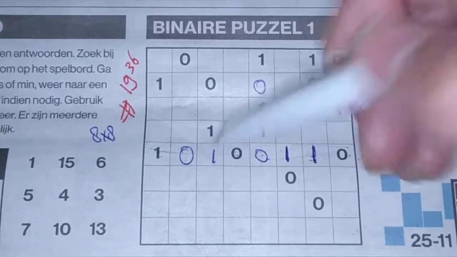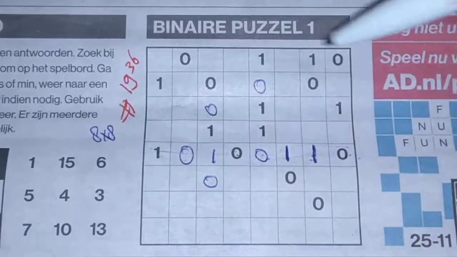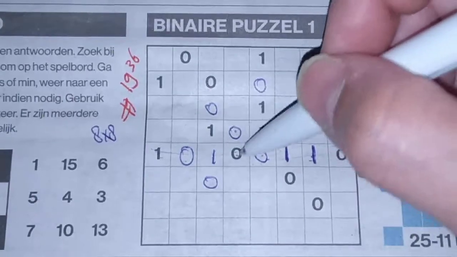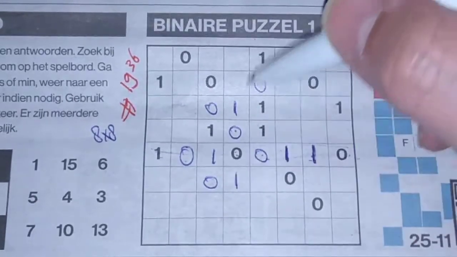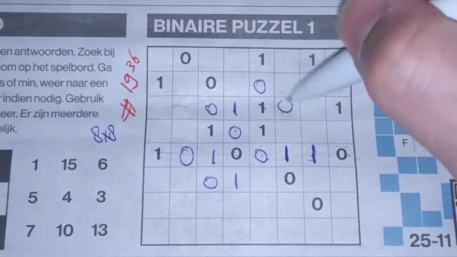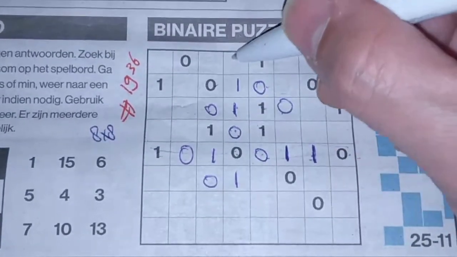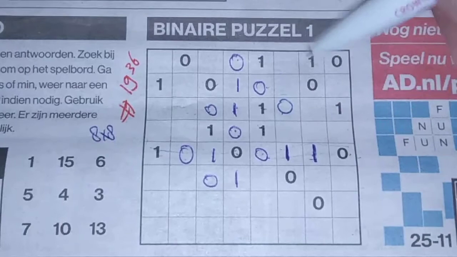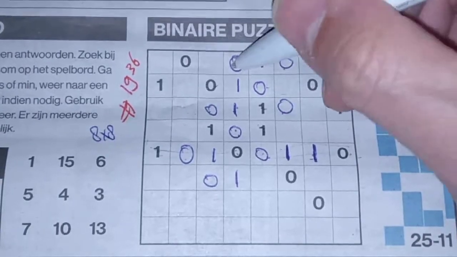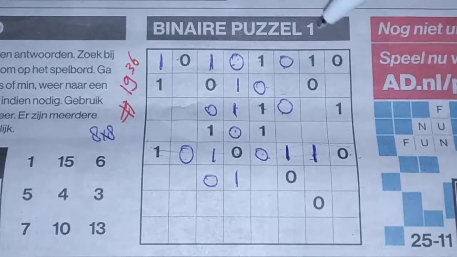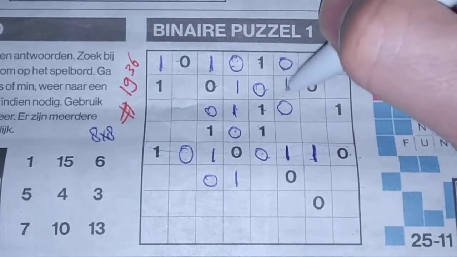Alright, double 1, here an O, there an O. Between 2 1's comes an O, double O, here 1, there 1. Double 1, here an O, there an O. Between 2 O's comes a 1, double 1, here an O, there an O. Between 2 1's comes an O. Now we have 4 O's, so the rest are 1's. Between 2 O's comes a 1.